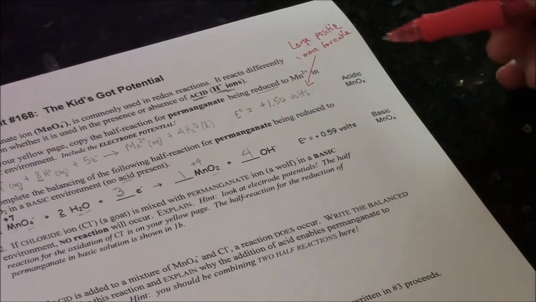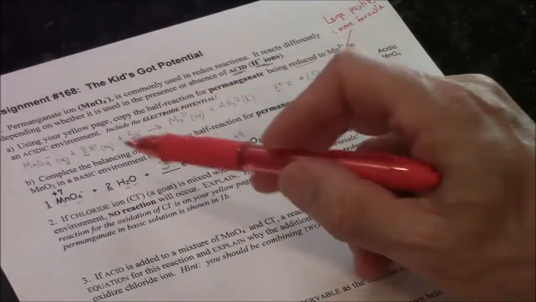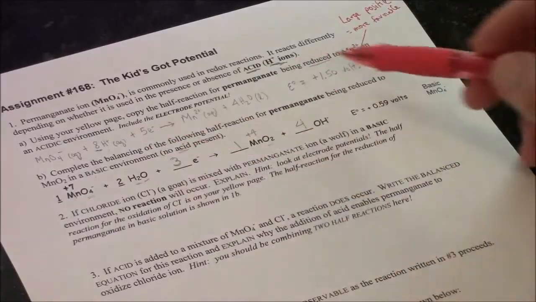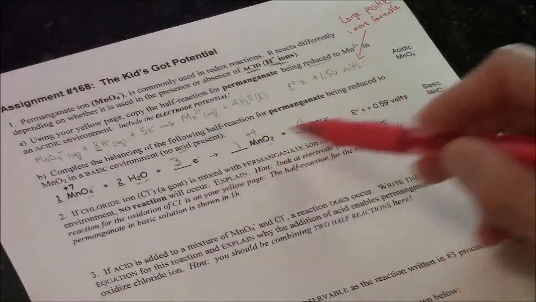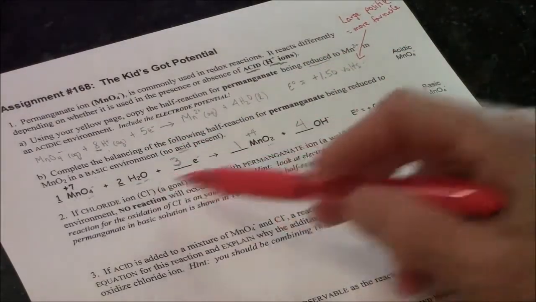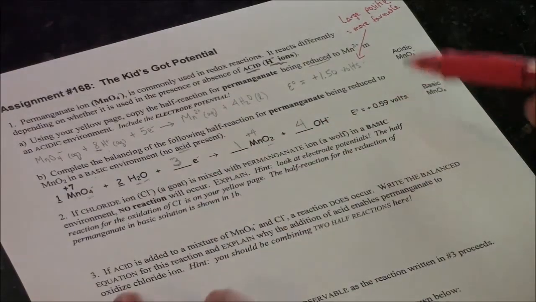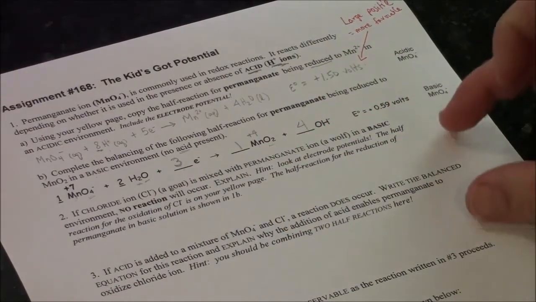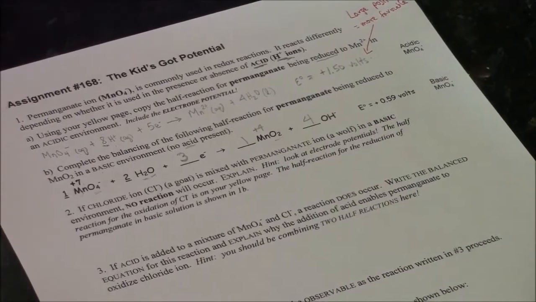What that means in reality is that permanganate with acid added will be able to do reactions that permanganate without acid will be unable to accomplish. We'll see that as we go through the next questions on the page.